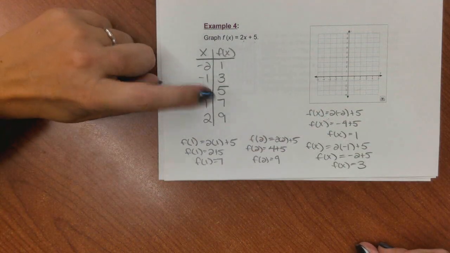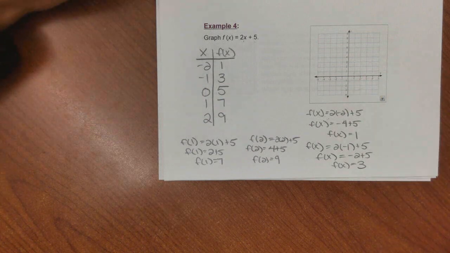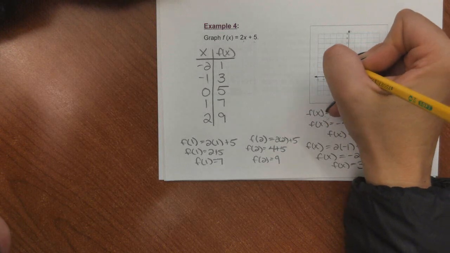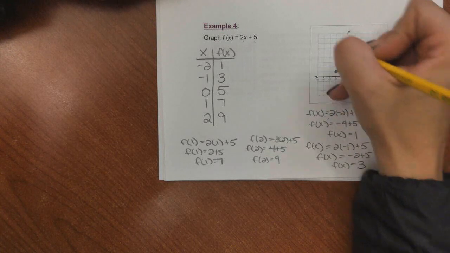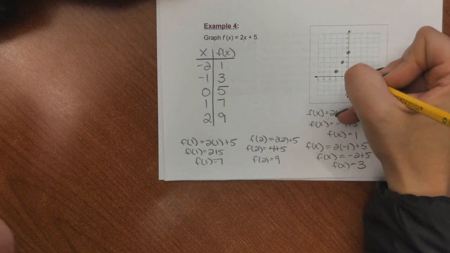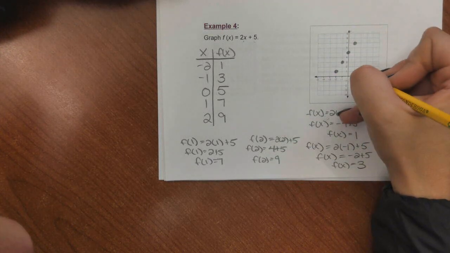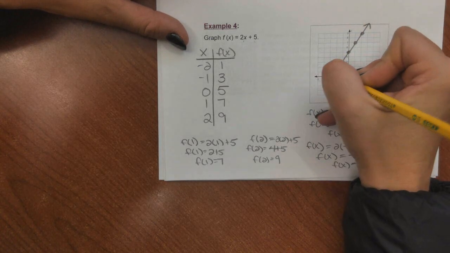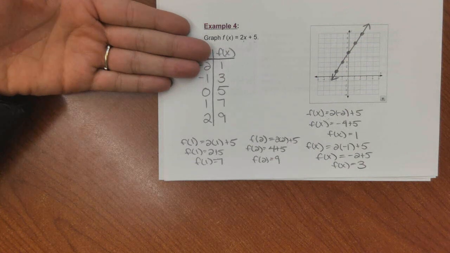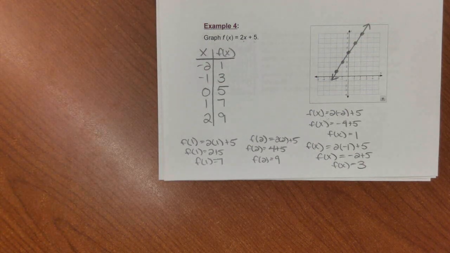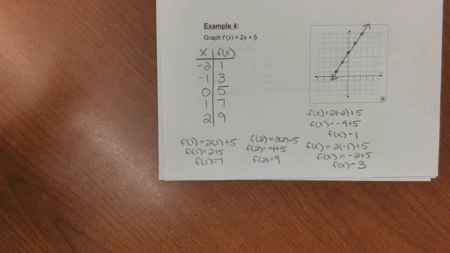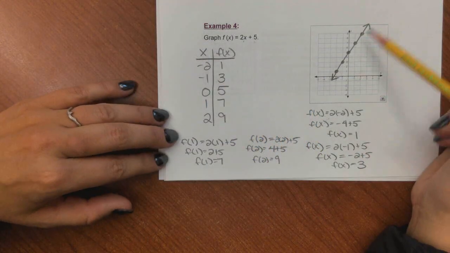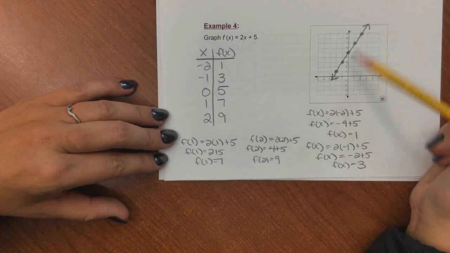So just like yesterday, these become points on our graph. So I'm going to graph -2, 1, -1, 3, 0, 5, 1, 7, 2, 9. And then, because we don't know anything about this situation, we don't know if the domain is discrete or continuous, there's not a word problem involved. Anytime that you don't have all the information, you are just going to connect your points and give arrows on both ends.